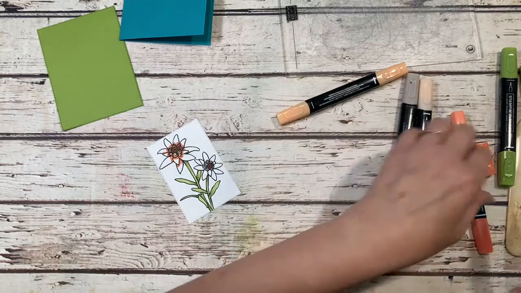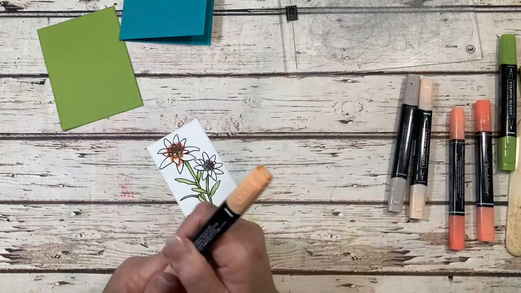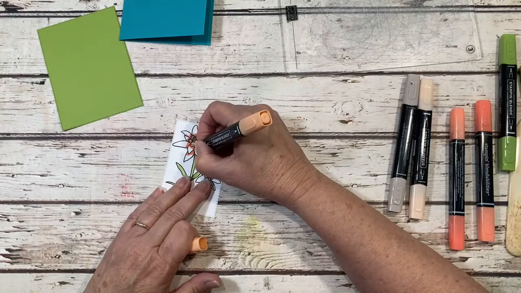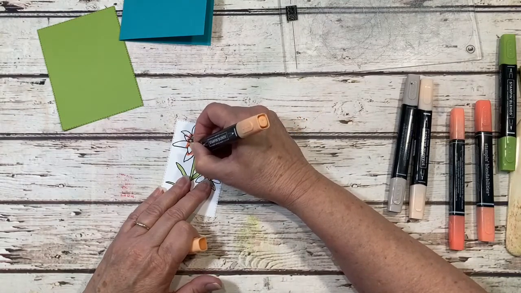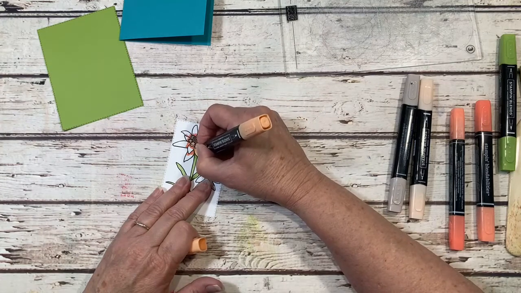Alright, and then I'm going to come in with my dark Pale Papaya, and we're going to blend that out. Just like that. I'm not going all the way to the tip because I'm going to come in with my light.